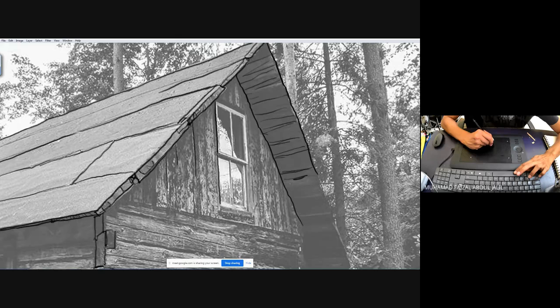So this is some of the parts of the wood I get from these pictures, from this cabin. See?